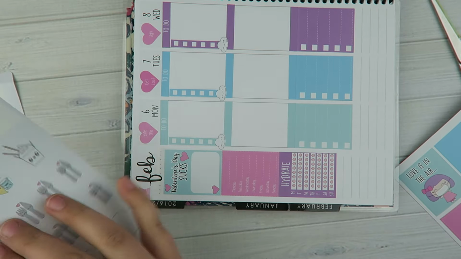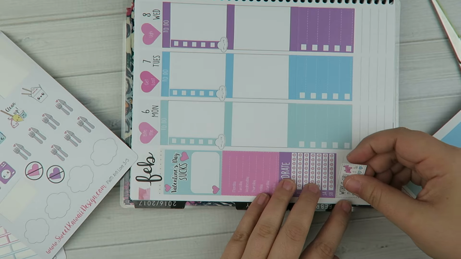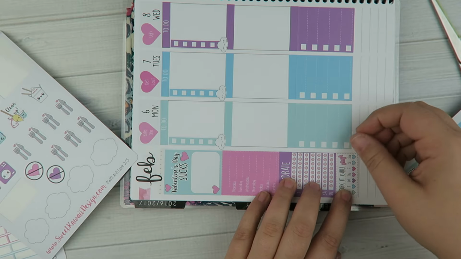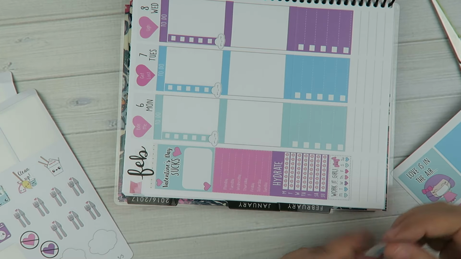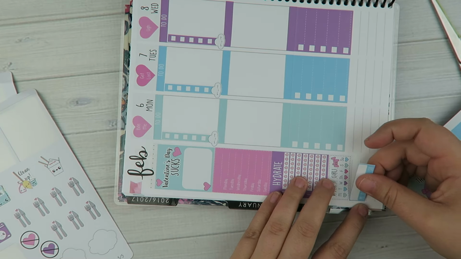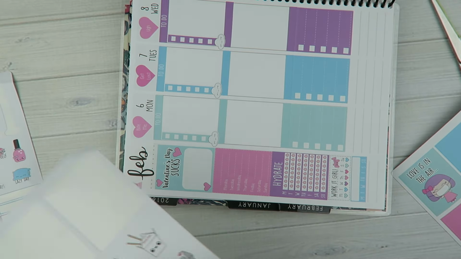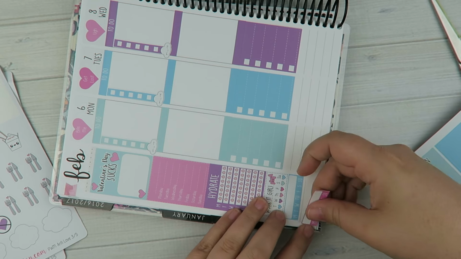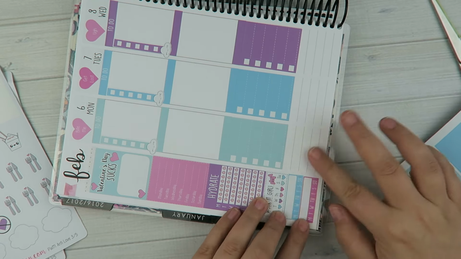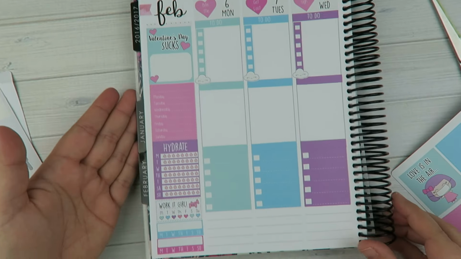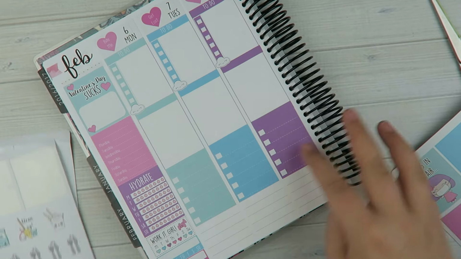And then we have this workout sticker, which I really need to get back on working out. And then the habit sticker. Ooh, I think I'm going to be able to fit both habit stickers. Perfect. So now we have the whole sidebar done. Man, a flashing battery light really makes me work fast.